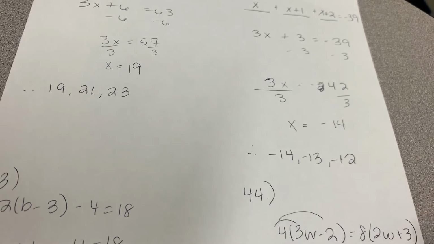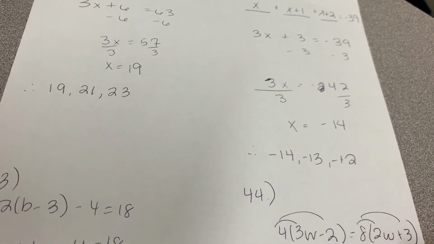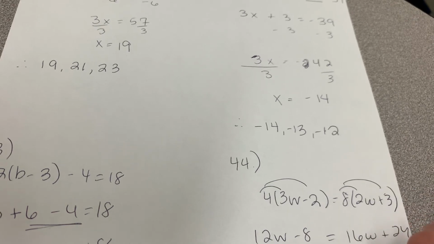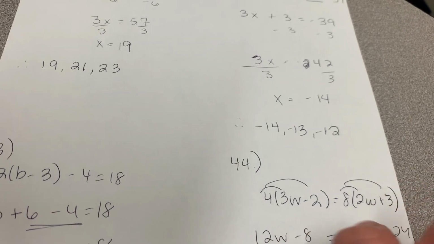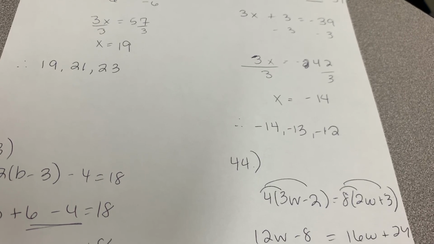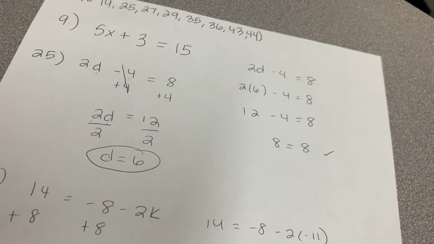Here, I'm going to distribute. I'm going to get 12w minus 8 equals 16w plus 24. I simplified before I solve. I have to get w's on both sides, or on one side. So I remove a w to get a negative 4w. So I simplified. I got w's to one side. Now I'm going to get numbers to the other side. And it's going to be negative 4w equals 32. W equals negative 8. So that's your homework that we're going to go over.